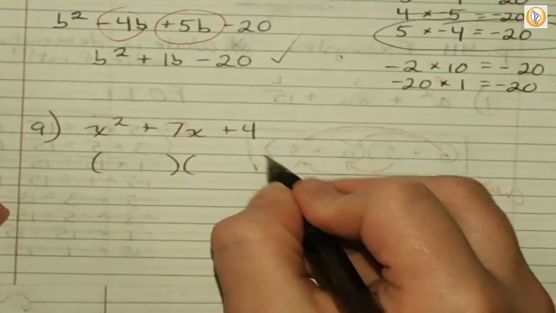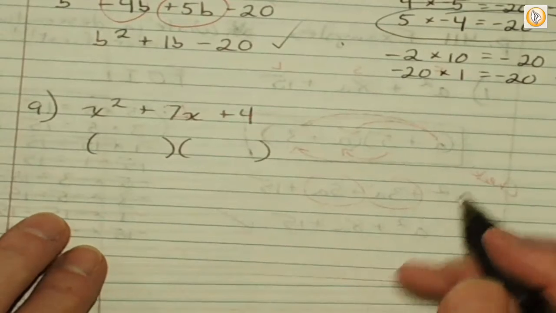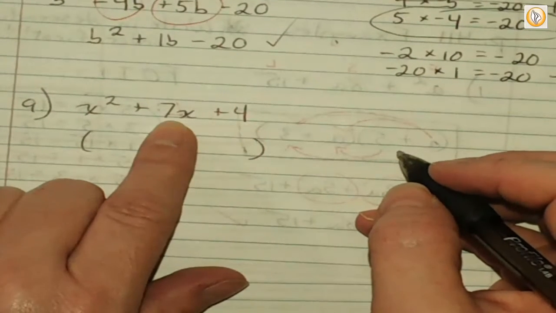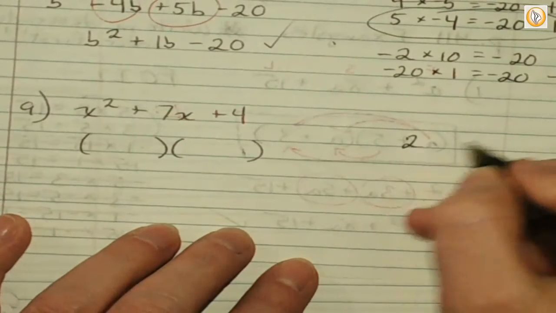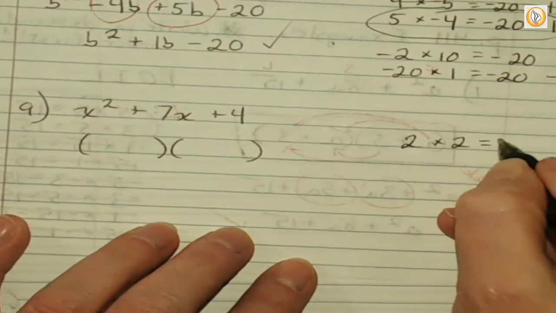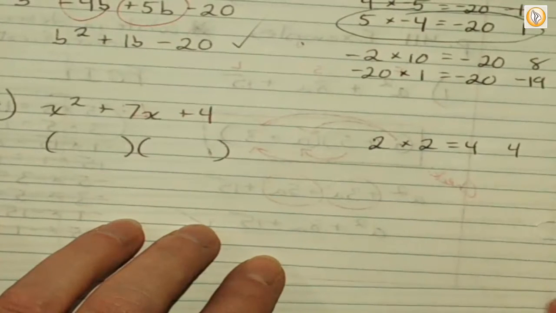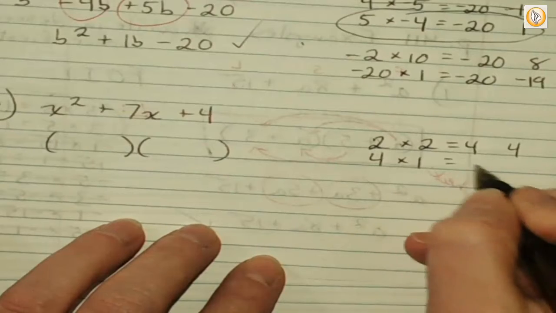Again, we're supposed to get that result. If you look at all the factors to get 4, at no time when adding can you get a 7. 2 times 2 will give you 4, but when added, gives you 4. We could do 4 times 1, same thing.